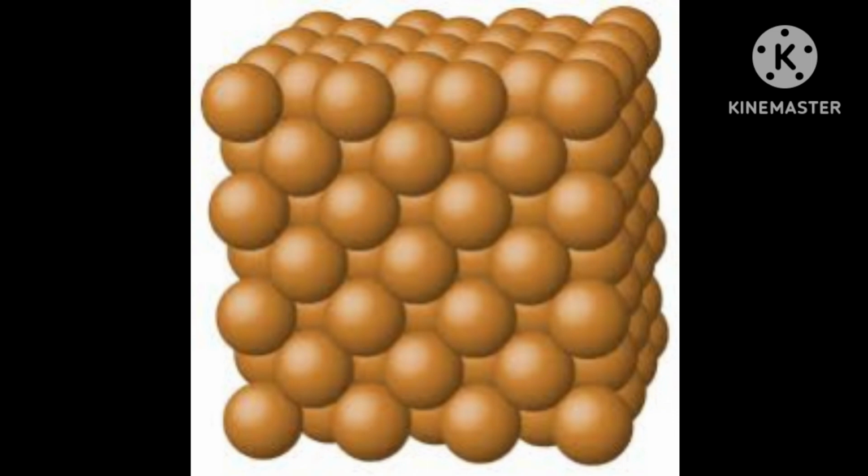The molecules of such solids are held together by relatively stronger dipole-dipole interaction. These solids are soft and non-conductors of electricity.